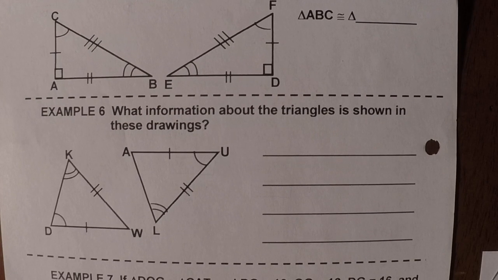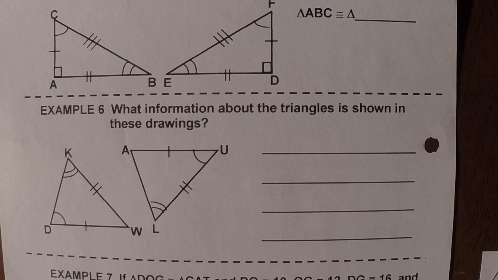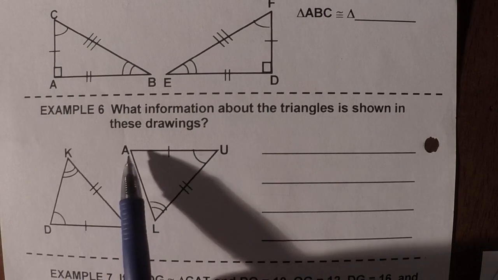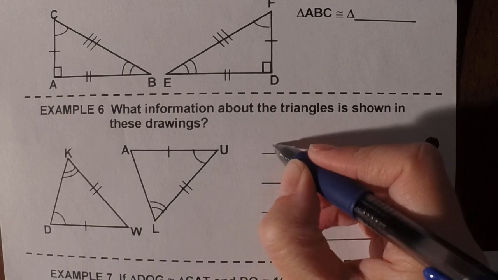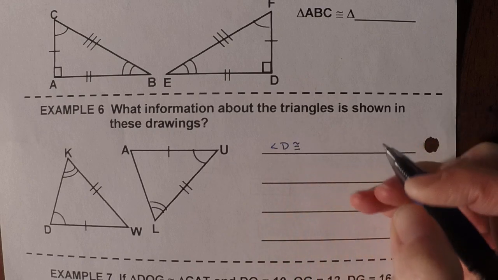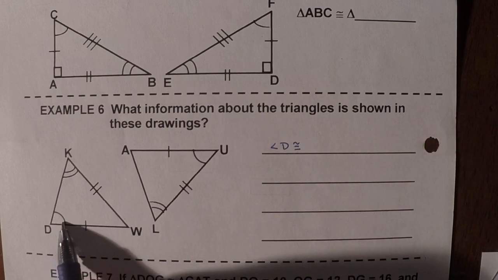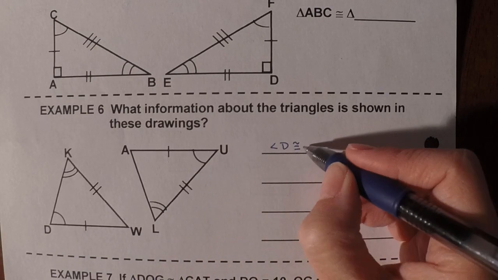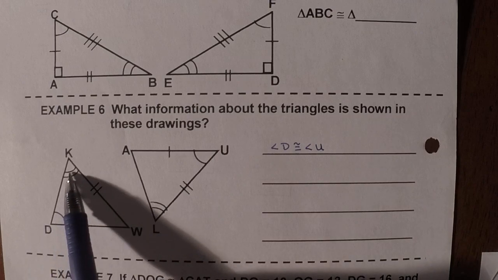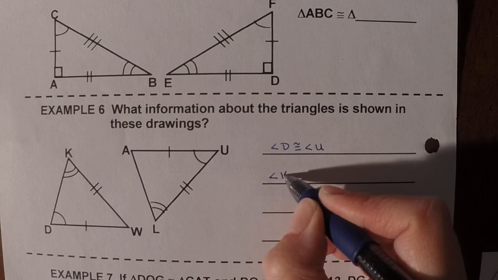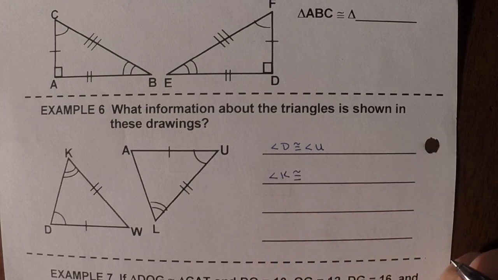So then at the bottom, example 6, what information about triangles is shown in the drawing? So we have to actually only write down what they tell us. So they didn't say anything about angle W or angle A. So let's just start here. We know that angle D is congruent to which angle? Well, it's got to be marked with one line. So if I look over here, it's with angle U. If I keep going, I now have angle K congruent to which other angle?